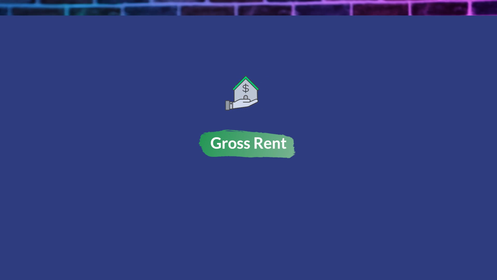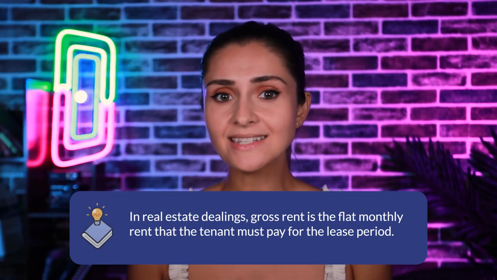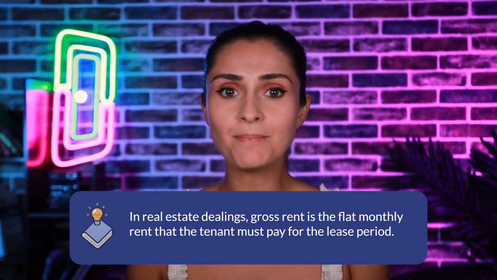Gross rent. In real estate dealings, gross rent is the flat monthly rent that the tenant must pay for the lease period. This is the total rent of the entire term and can include any associated costs of renting, such as building dues, utilities, and maintenance fees.